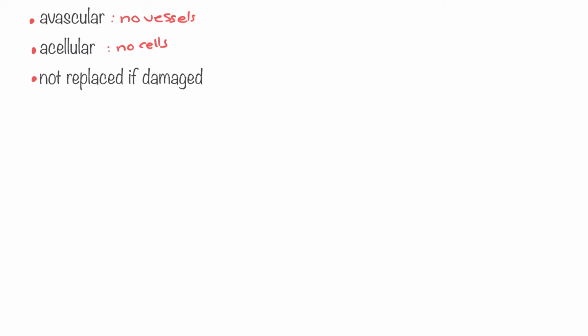Continuing with the properties of enamel. Enamel is avascular, which means that it has no vessels, all right? What else? Enamel is acellular, which means it has no cells. And enamel is not replaced if damaged. Okay, so once it's damaged or broken, it cannot be replaced naturally by the body. If we want to replace the damaged part, we'll have to do a filling. Alright, next is that enamel is not able to repair.